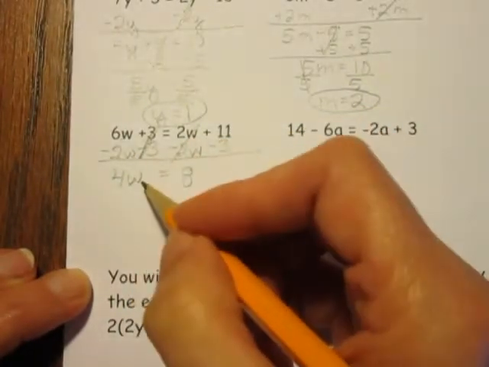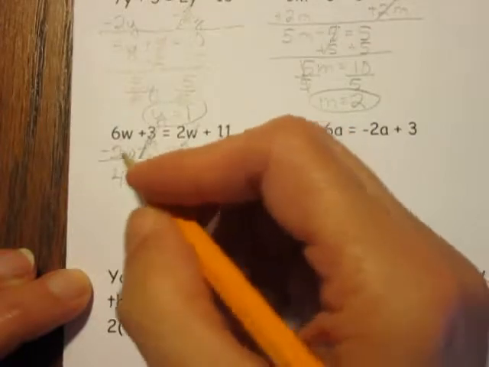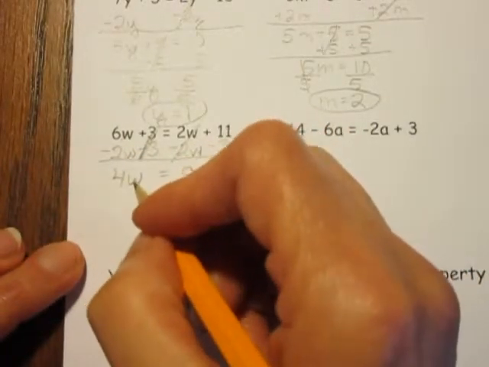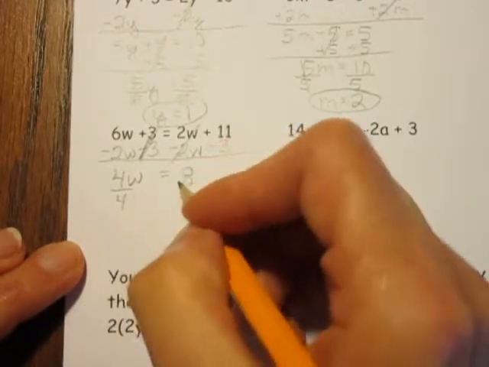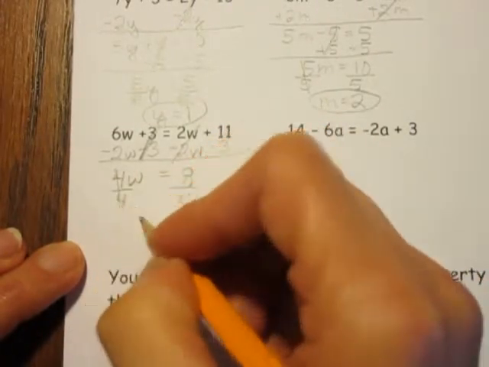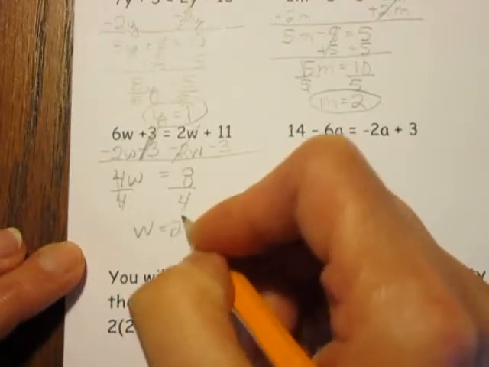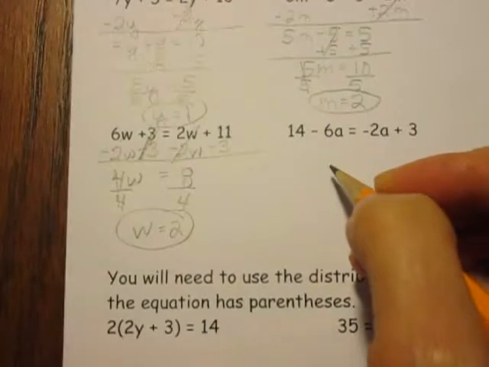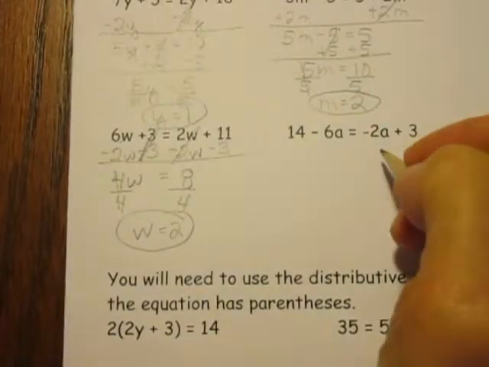So now I've gone right to a single variable equation that just requires division. Because this is 4 times w, I'm going to undo that by dividing. And so w would be equal to 2. You could do that the long way if you wanted, 2 separate steps if you wanted. I'm going to demonstrate that shortcut again.